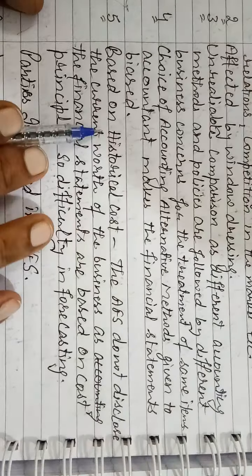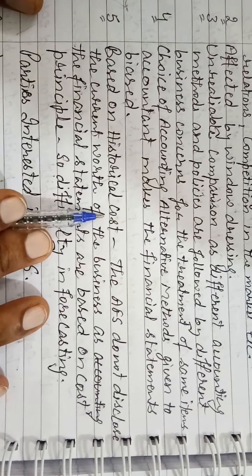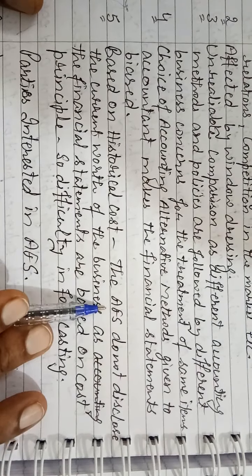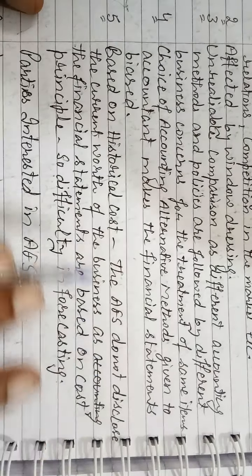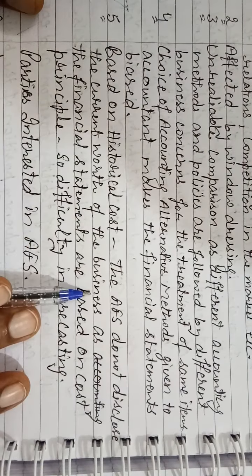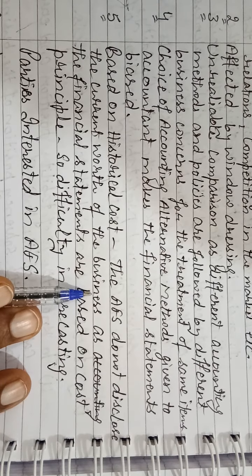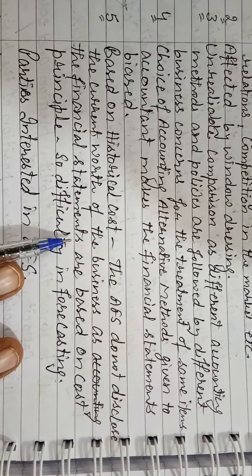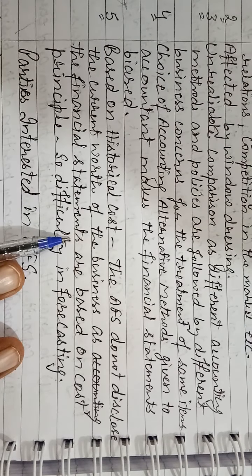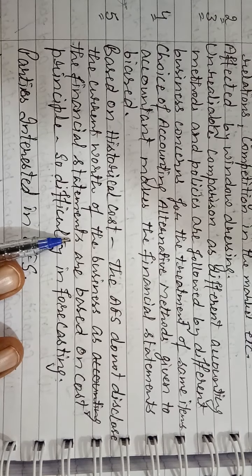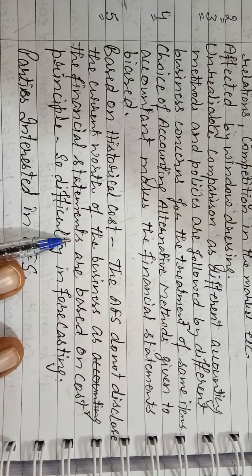Next, bias based on historical cost. Analysis of financial statement does not disclose the current worth of the business. What the value of the business is today, that we cannot find out. Rather, those financial statements which have already been prepared, that data is historical in nature.